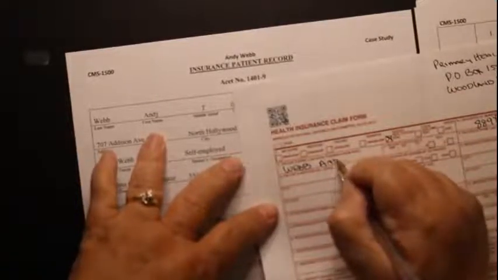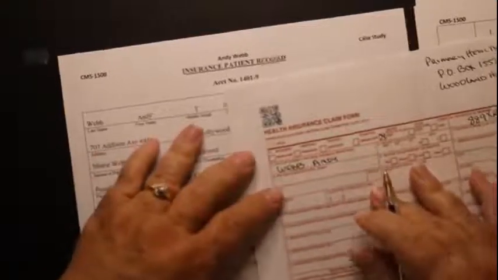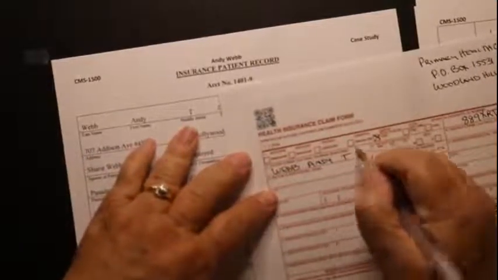Do a space, no commas. Don't put any commas. Andy. And then middle initial, T. Like that. All caps, black ink.